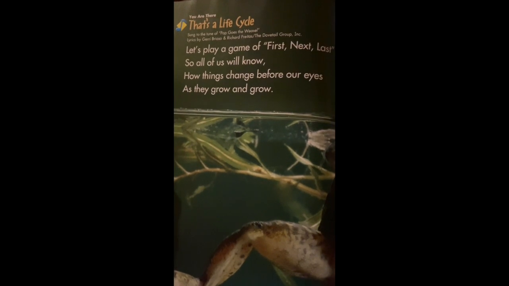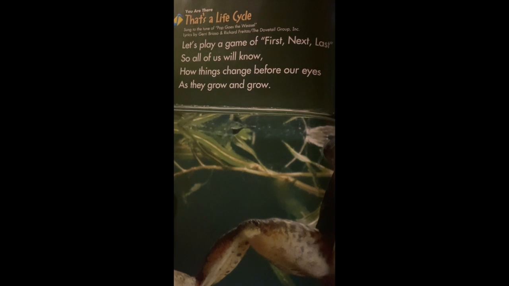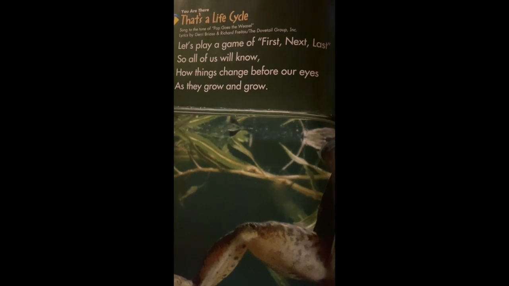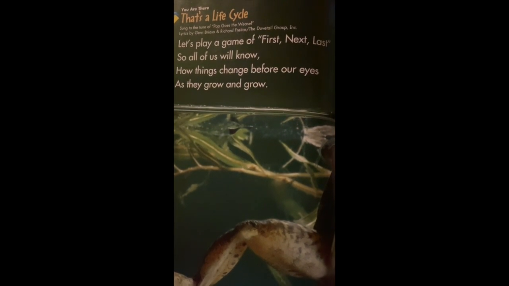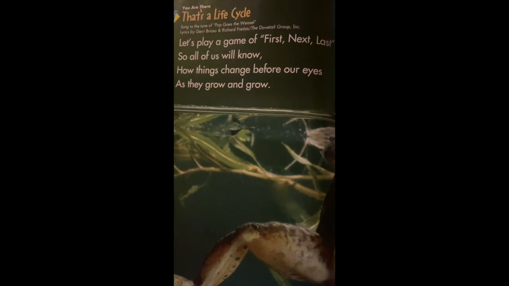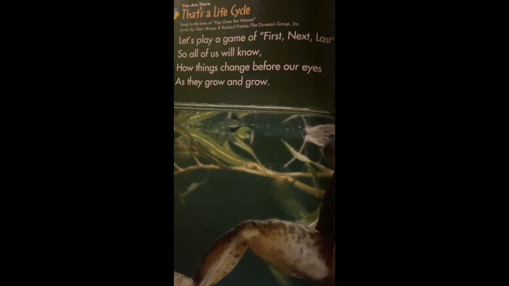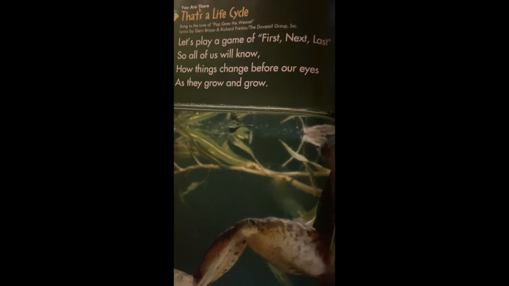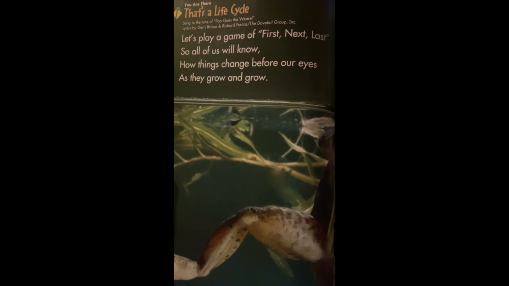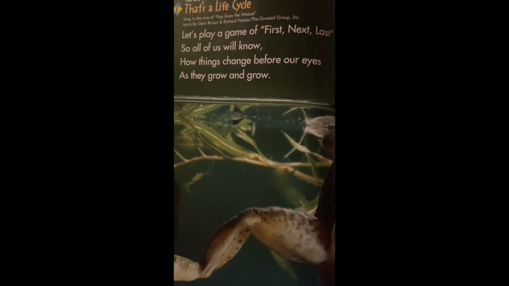Here's our first song. That's a life cycle. Let's play a game of first, next, last, so all of us will know how things change before our eyes as they grow and grow.